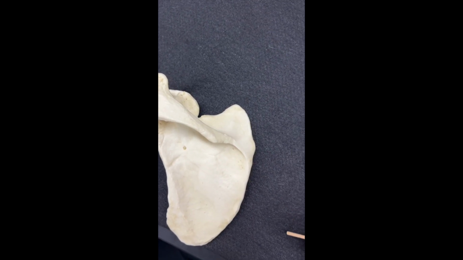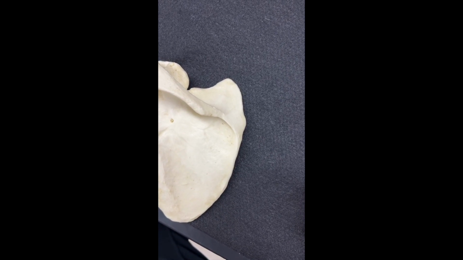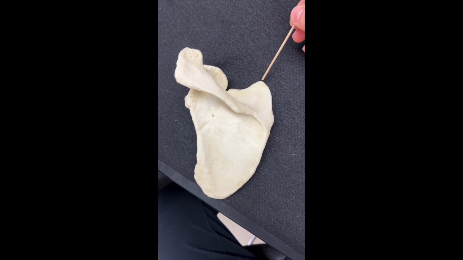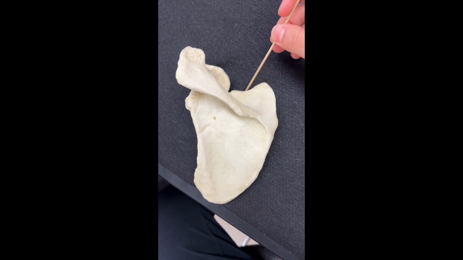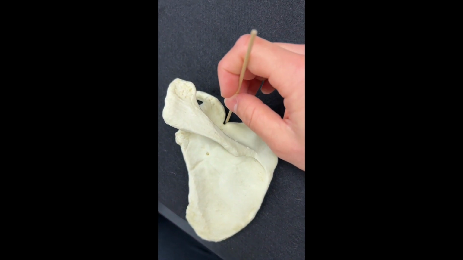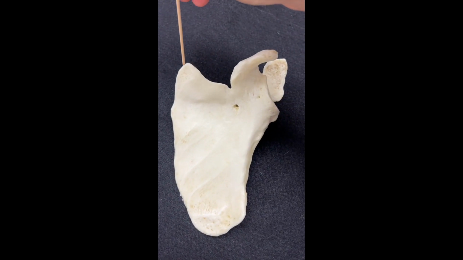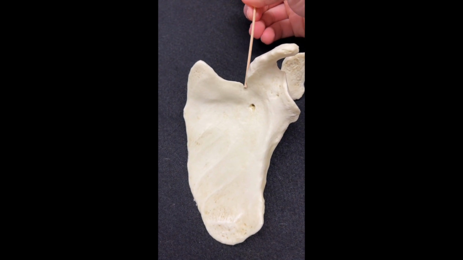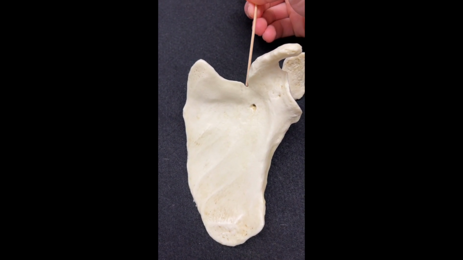Now we have the scapula. There's going to also be about 20 or so that you're going to need to know on here. We're going to start with the superior angle, the superior border, and the scapular notch. On the other side, looks like this. Superior angle, superior border, and then scapular notch right here.